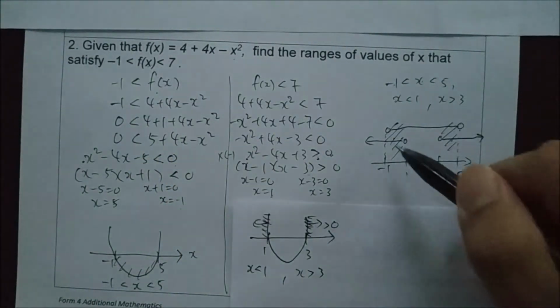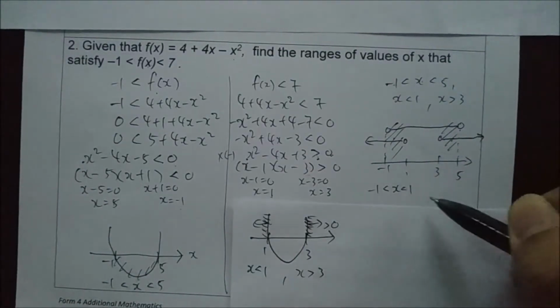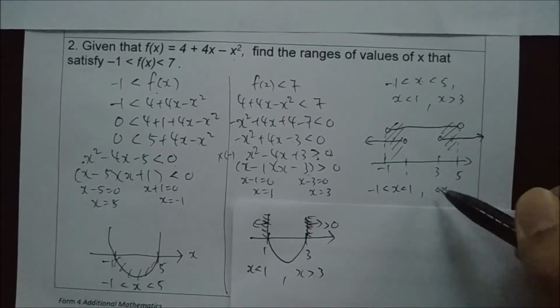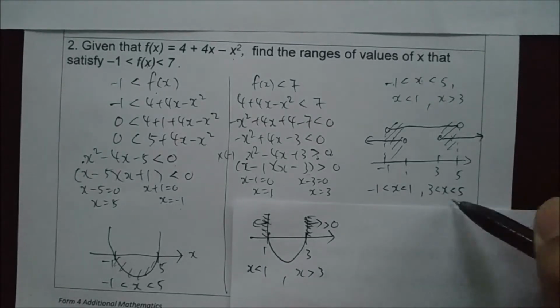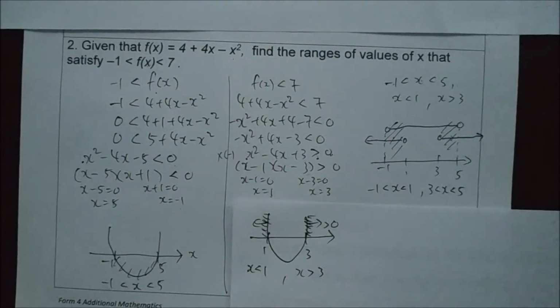So for here, x is greater than negative 1, less than 1, comma. For this common region, x is greater than 3, less than 5. So these are the ranges of x that satisfy this inequality.